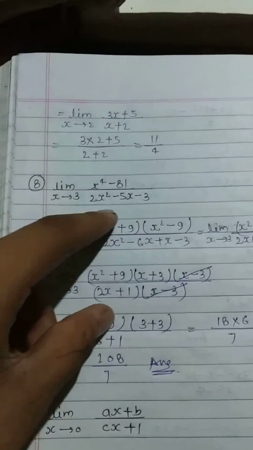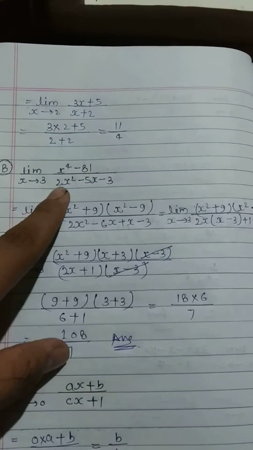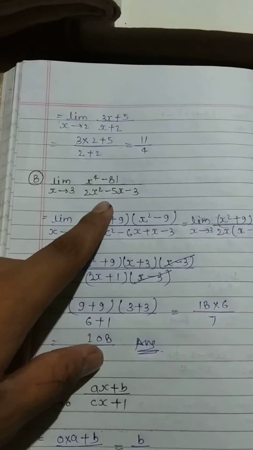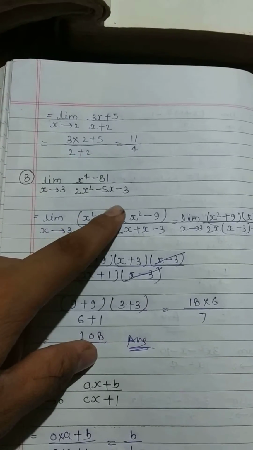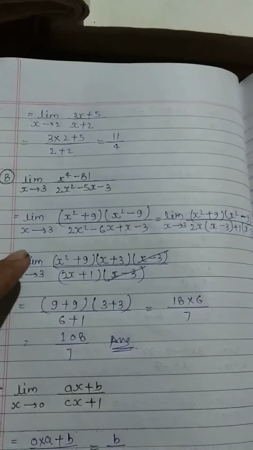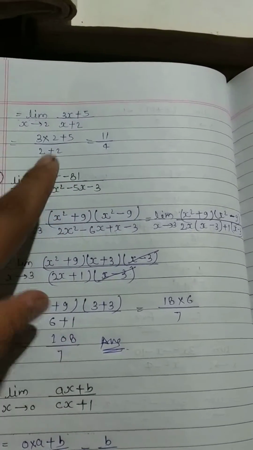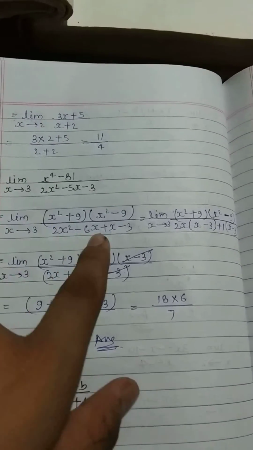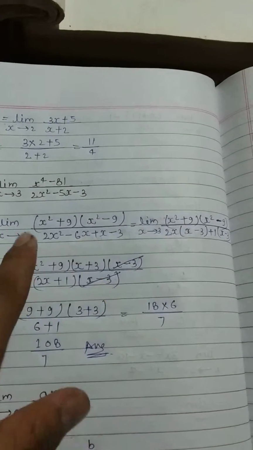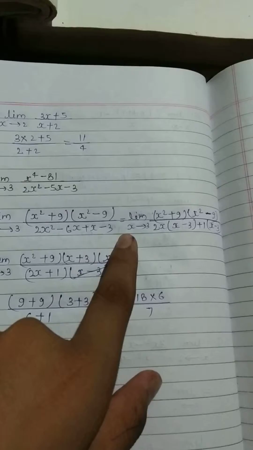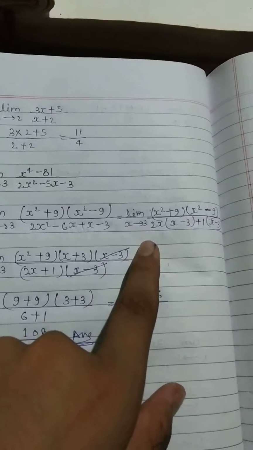Now we come to question number 8. Limit x tends to 3 for the equation x to the power 4 minus 81 upon 2x square minus 5x minus 3. Limit x tends to 3. We factorize the numerator of the question, (x square plus 9)(x square minus 9) upon 2x square minus 6x plus x minus 3, which equals limit x tends to 3.